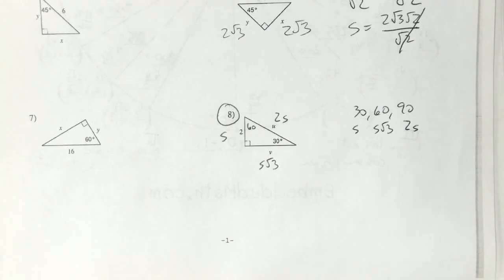What I remember some people saying in geometry one year was, why can't we just do the Pythagorean theorem? And that's a good question. The reason why you can't is you only know one number. You have to know 2 numbers in order to do the Pythagorean theorem.